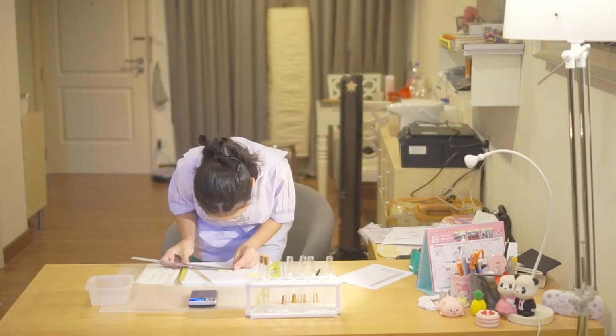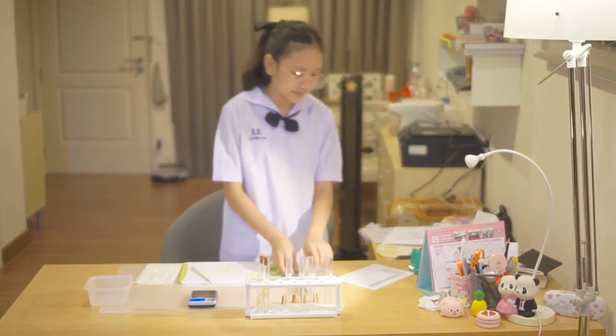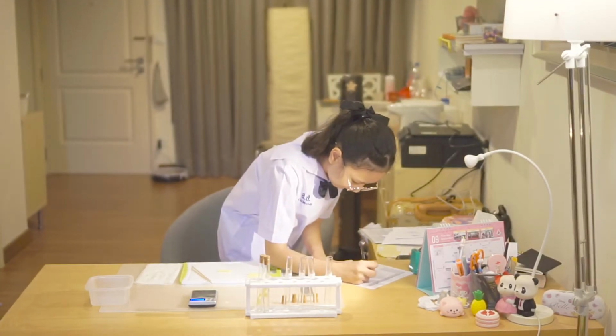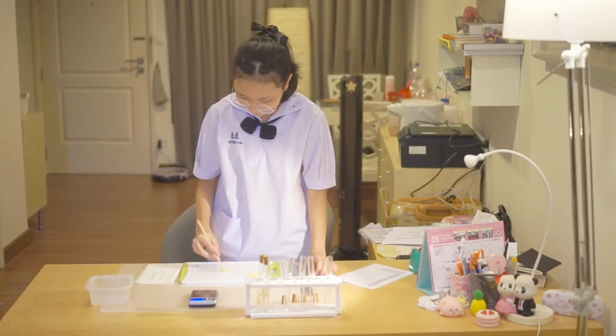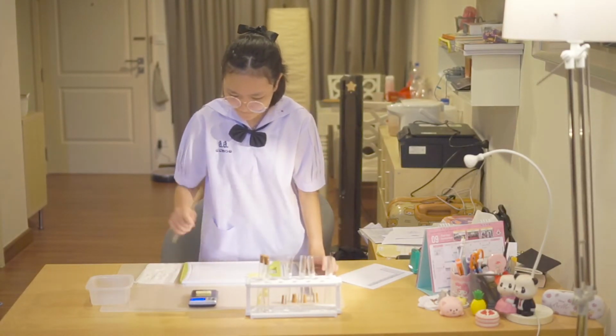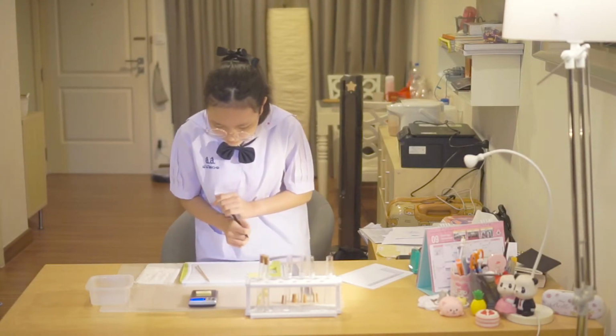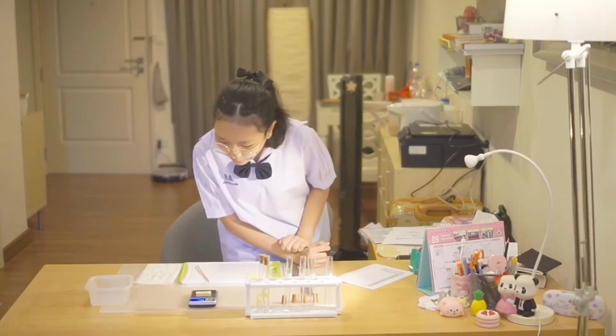The length is 39 millimeters. And the weight is 1.4 grams.